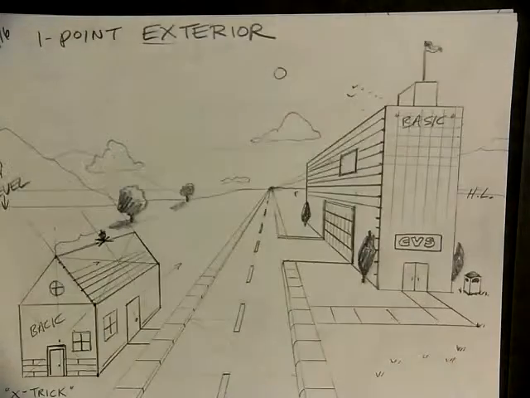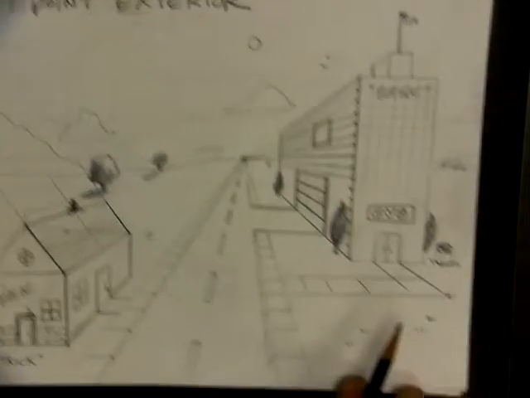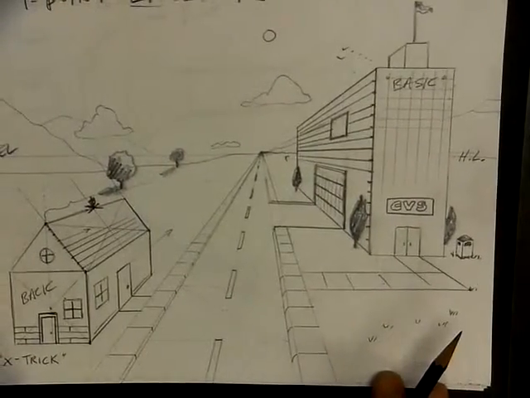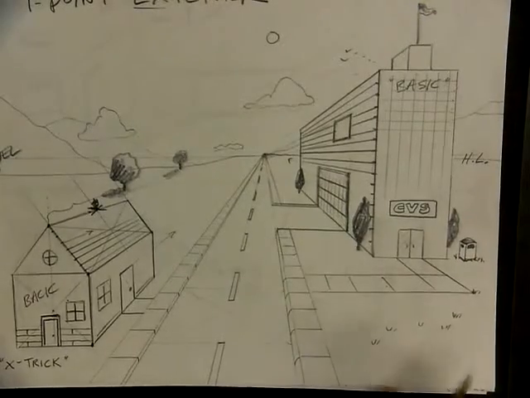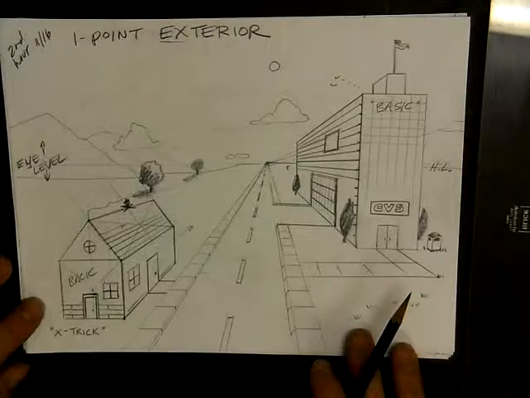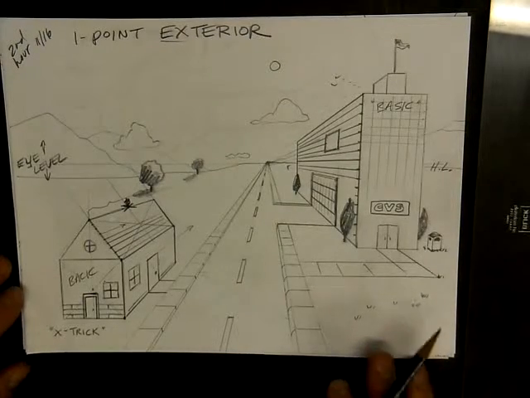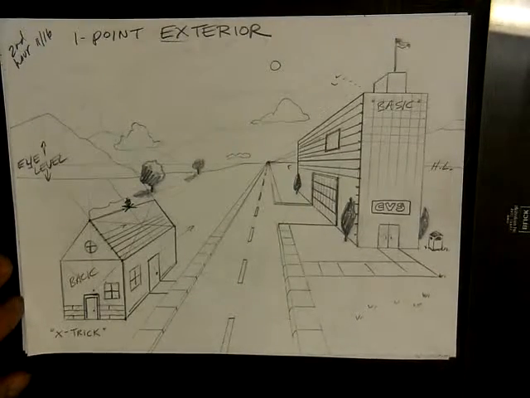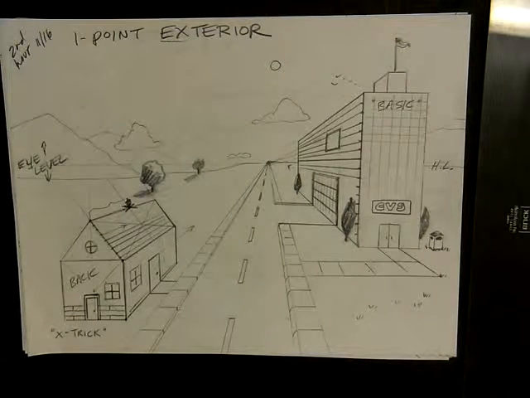And then on day 2, we took that to the next level, and we ended up with an exterior, an outside scene. And in fact, I'd like to do one more thing to this that we have not done, and that's the old telephone poles in a row. It's kind of a rite of passage. How do you draw telephone poles in perspective?